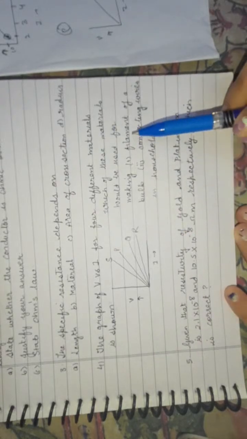Now after that, they are asking about the filament of the bulb. We know a filament is a wire made of a material of very high resistance, because it needs to produce heat and light.